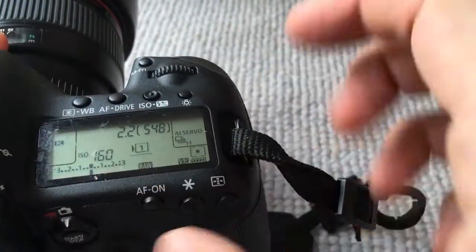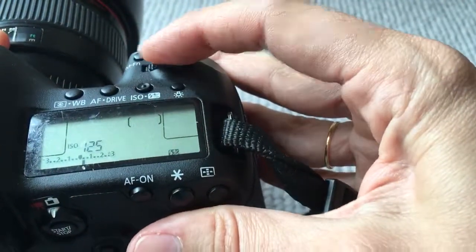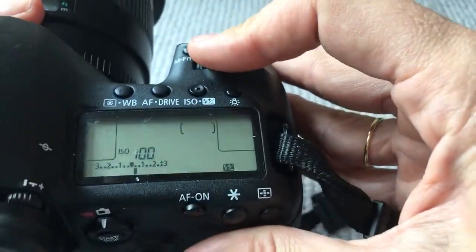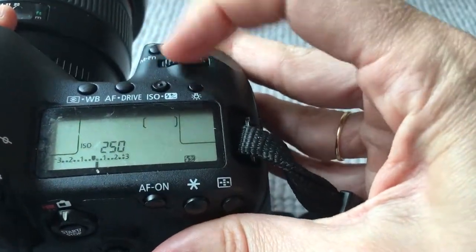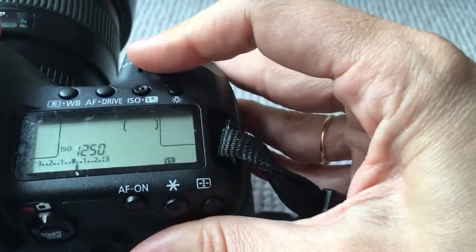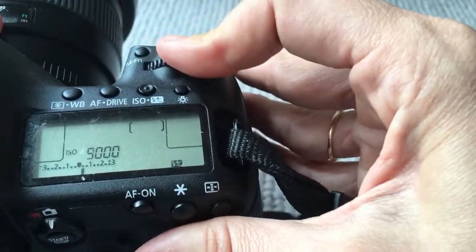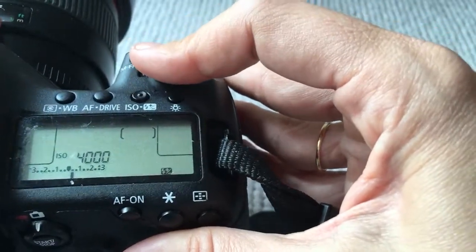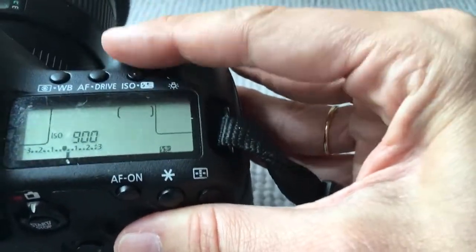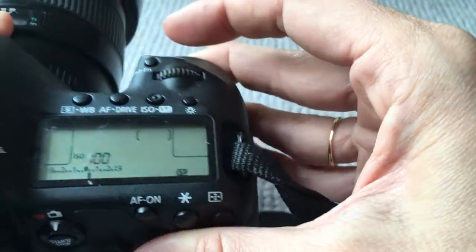If you're outside and it's a really sunny day, keep your ISO low, something like 100 would be good. Or if you're inside and it's pretty gloomy and dark, you might want something higher like 1200 or 1600. They can go really, really high. So if it's dark, you want something high. If it's bright, you're outside, you want something low.